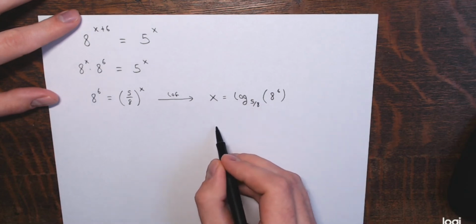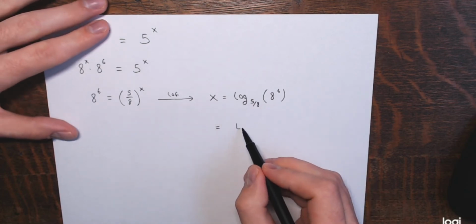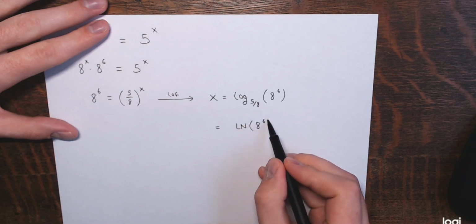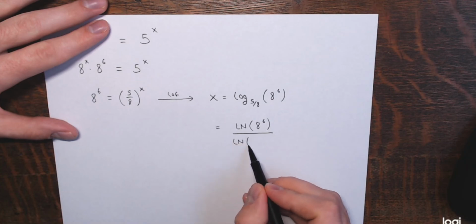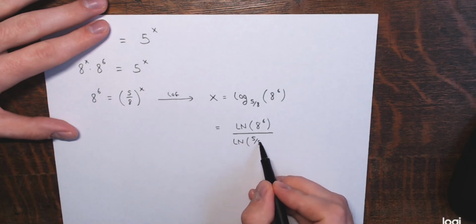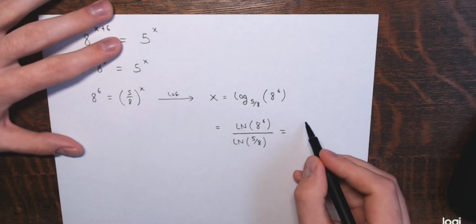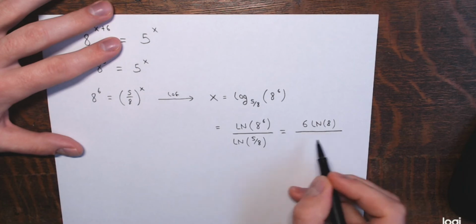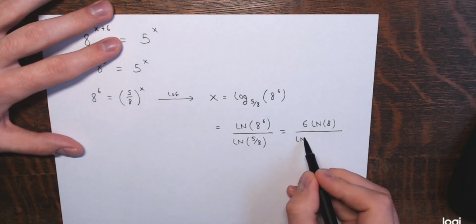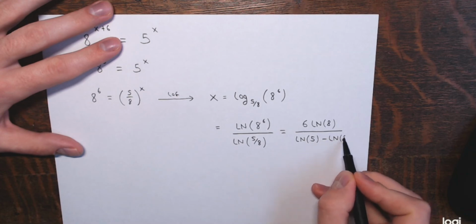And I'll use some change of base rule. I'll change this to natural log stuff. So this is the natural log of 8 to the 6th divided by the natural log of the original base, 5/8. And if we want to use some properties, I can pull the 6 out here. This would be 6 times the natural log of 8, power rule. And then the log of a fraction is the difference of logs. I can write the denominator as the natural log of 5 minus the natural log of 8. Okay, and there you go.